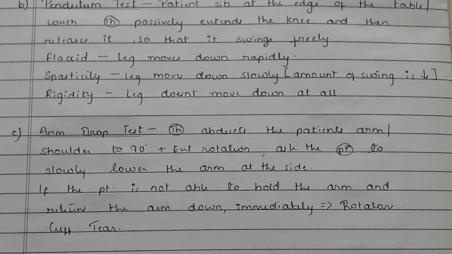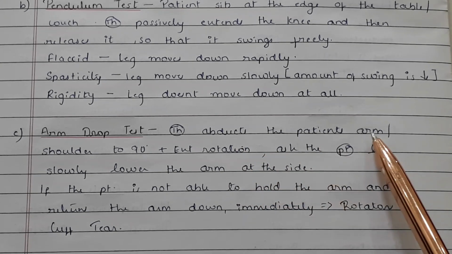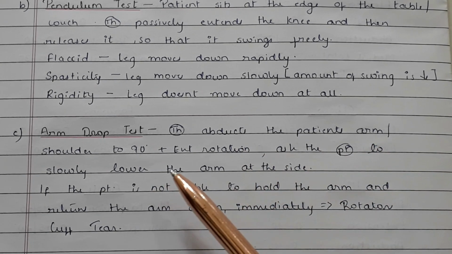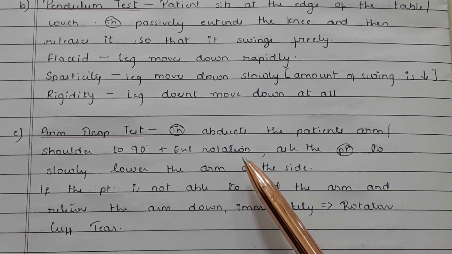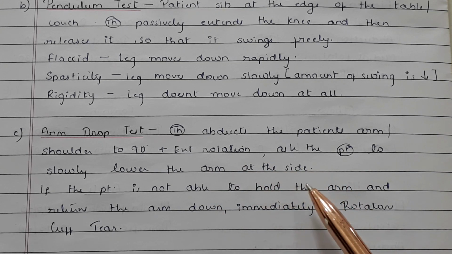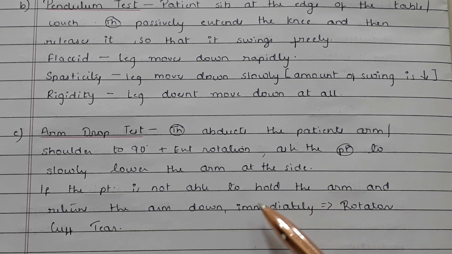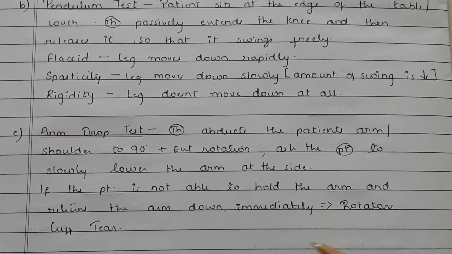Then we have the arm drop test, wherein the therapist abducts the patient's arm or the shoulder to 90 degree. Along with that, perform external rotation. Ask the patient to slowly lower the arm at the side. If the patient is not able to hold the arm and returns the arm down immediately, this is seen in case of rotator cuff tear.